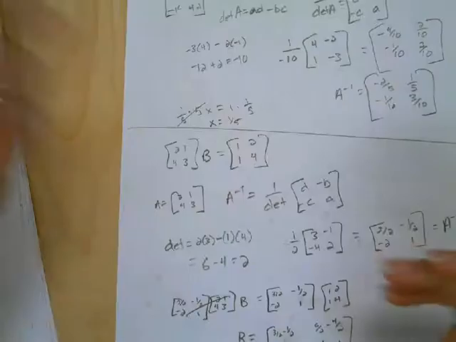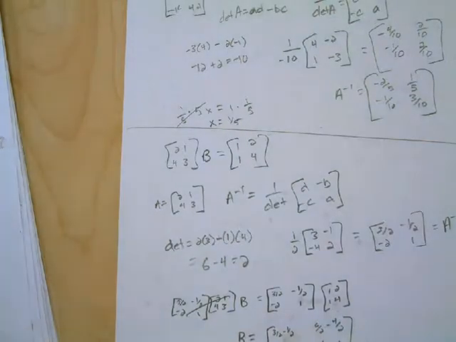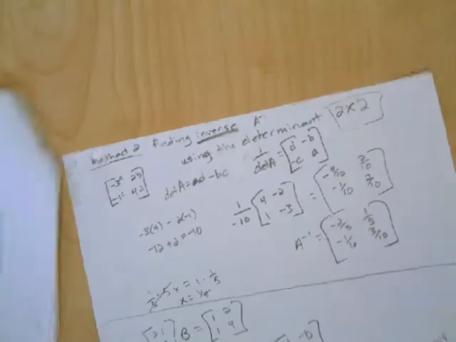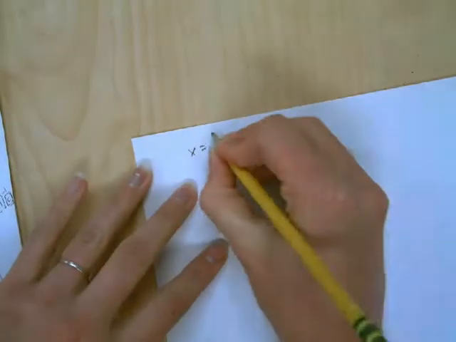Now they also gave us Cramer's rule. Okay, there was a lot of stuff going on, but when it was all said and done, the way Cramer's rule works is that x is going to equal the determinant of x divided by the determinant, and then y is going to equal the determinant of y over the determinant.